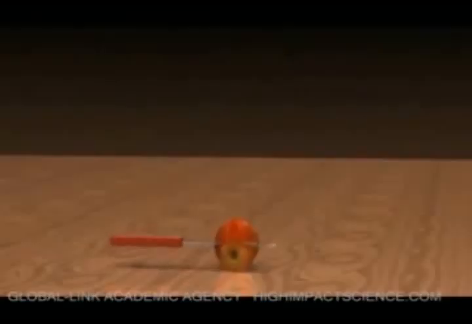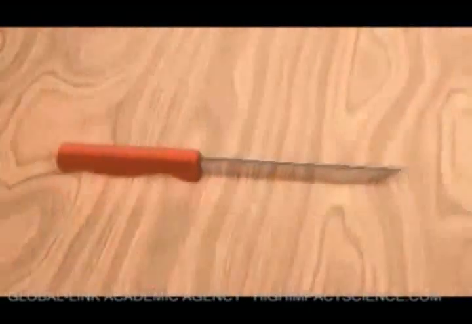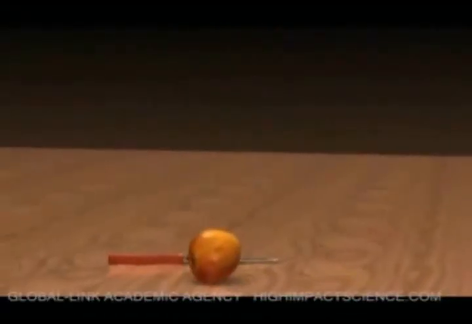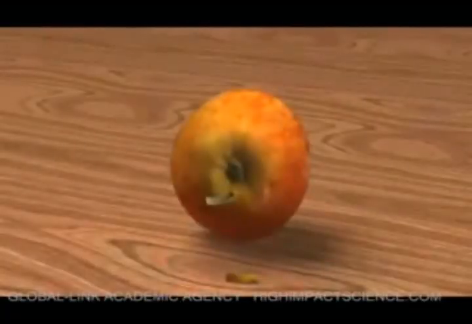Imagine dropping an apple against the sharp edge of a knife. Then try with the blunt side. What do you think?